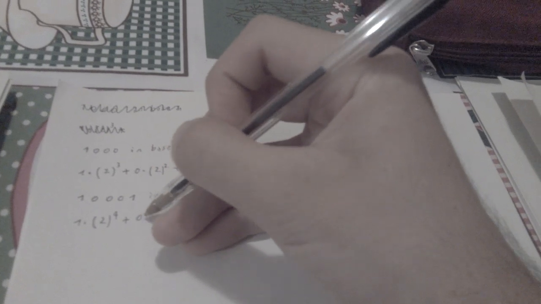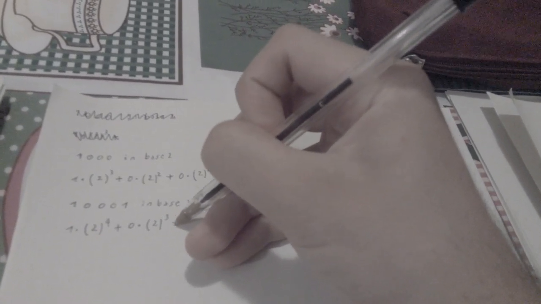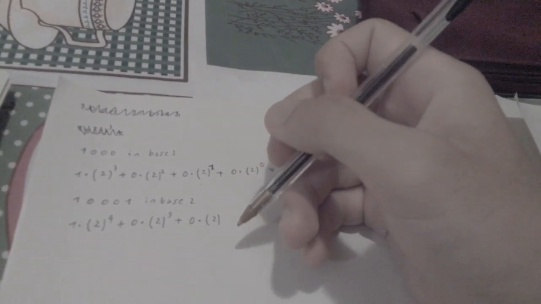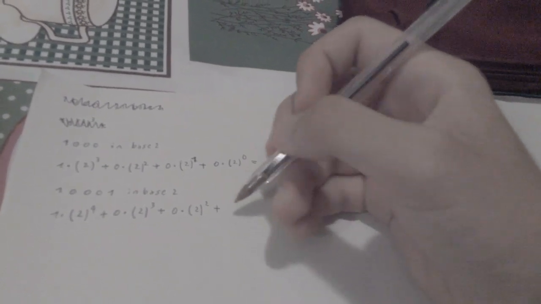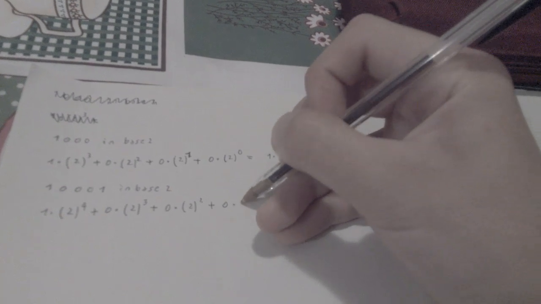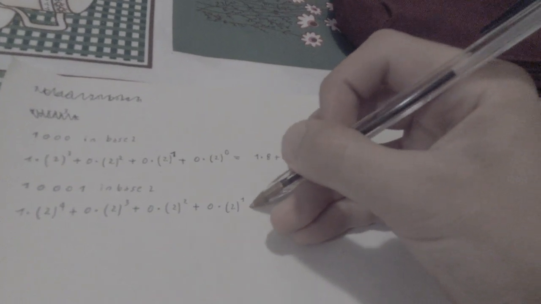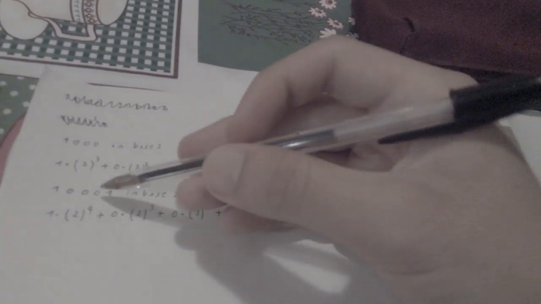Plus 0 times 2 raised to the power of 3, plus 0 times 2 raised to the power of 2, plus 0 times 2 raised to the power of 1, plus 1, which is my very last number, times 2 raised to the power of the number I have left, which is none, so 0.